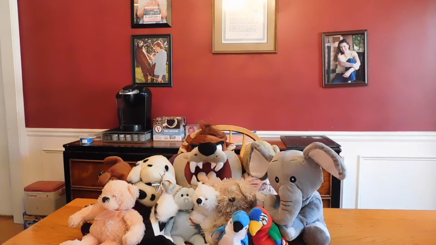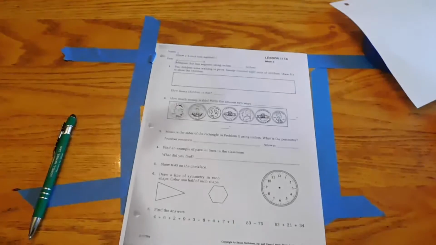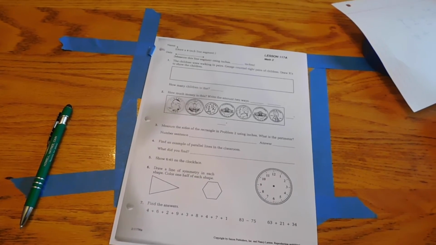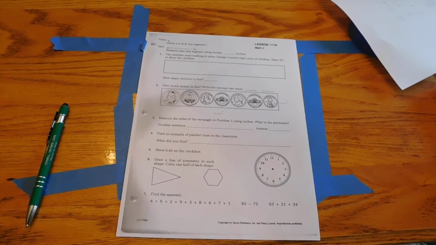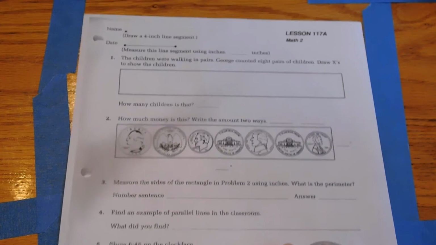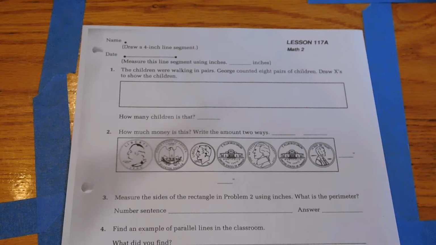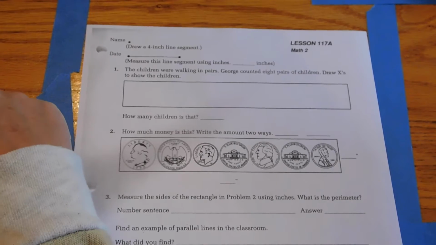So our first lesson is going to be 117. Zoom in a little bit. Don't want to zoom in too much because I want you guys to be able to see it. Okay, we'll try it there. I'm just going to remember to stay scooted down. Okay, so this is lesson 117, side A. I know you guys are good at measuring, so we'll skip the name and date part and we'll just start with the instructions. So we want to look for keywords.